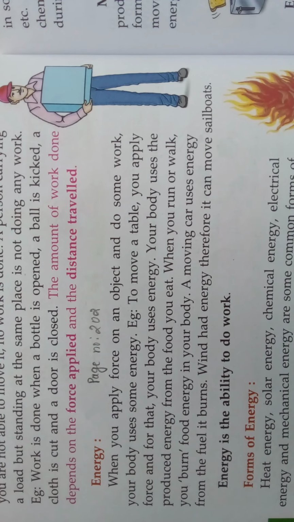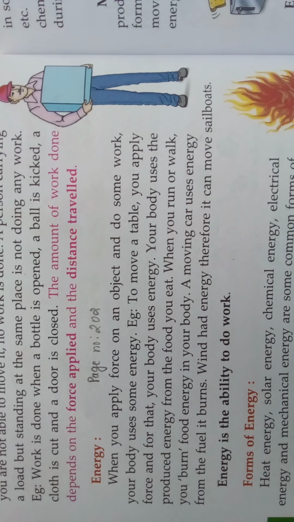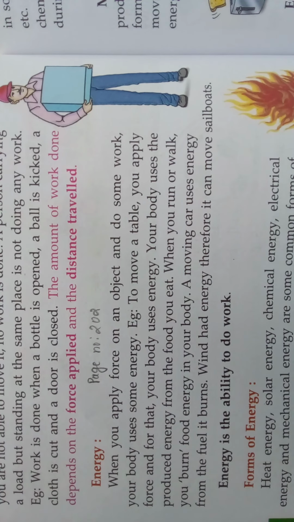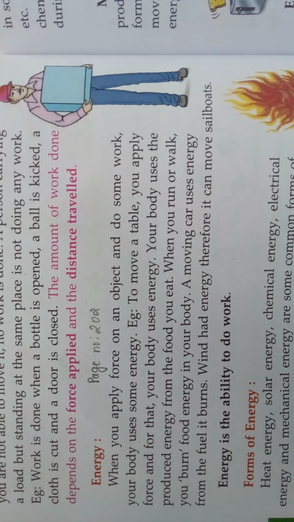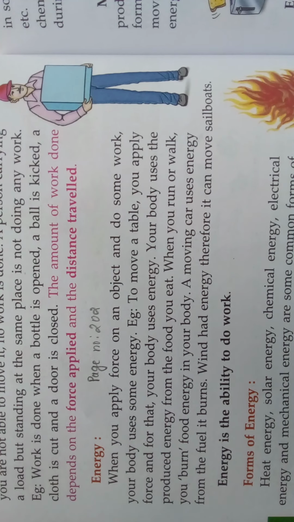Hi children, come, we will see the next topic. Take your textbook, take page number 202. Energy. Now we are seeing the third chapter. Come, we will see the next topic, energy.